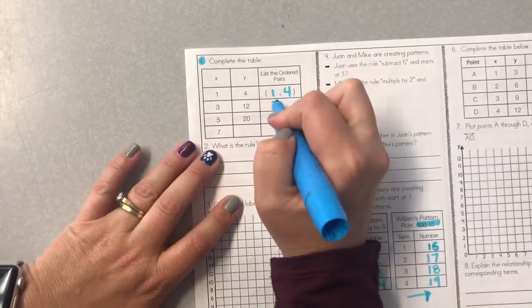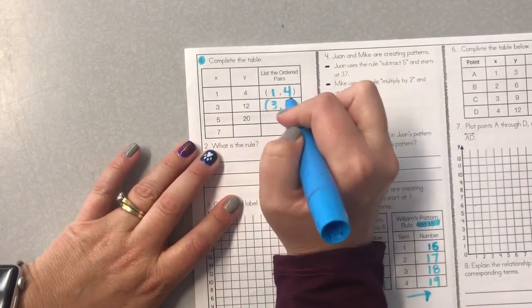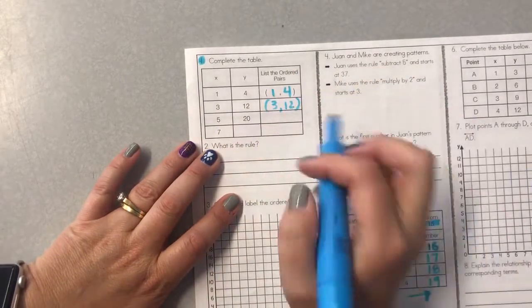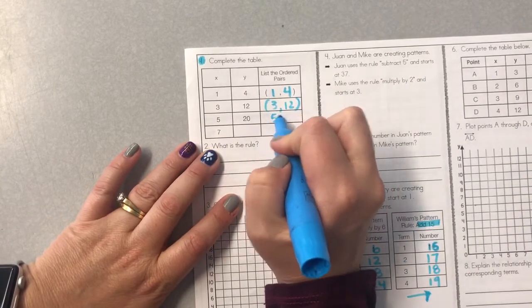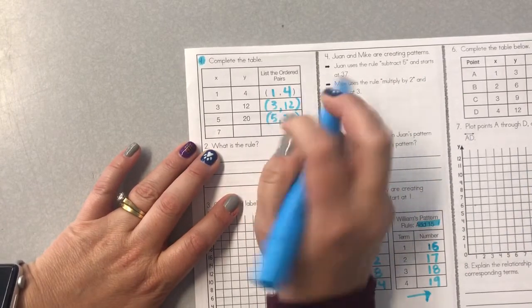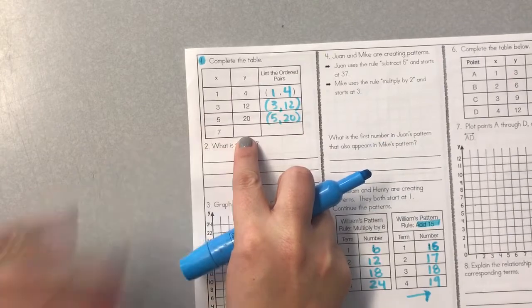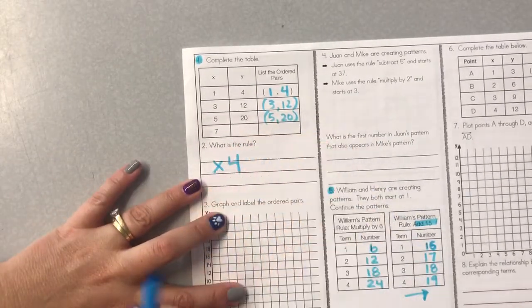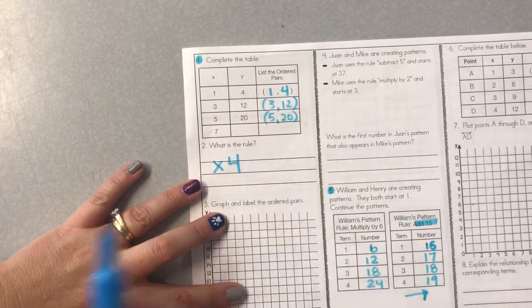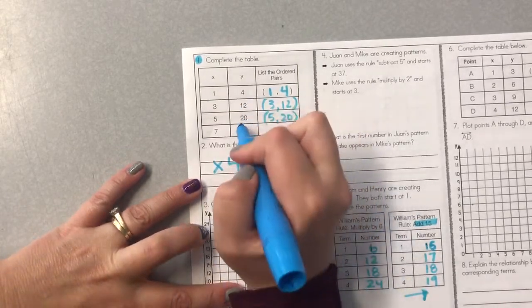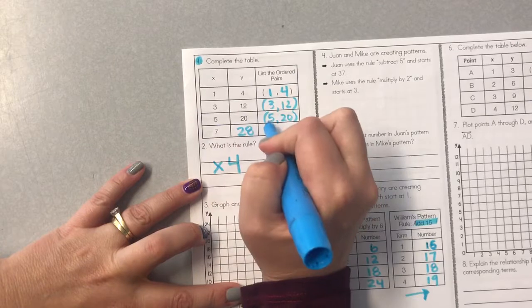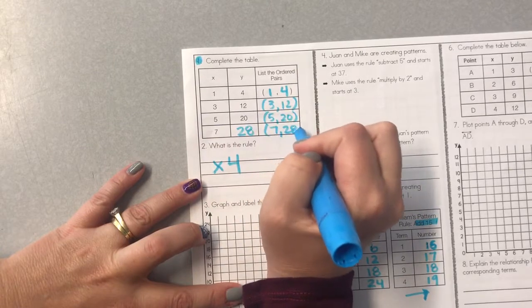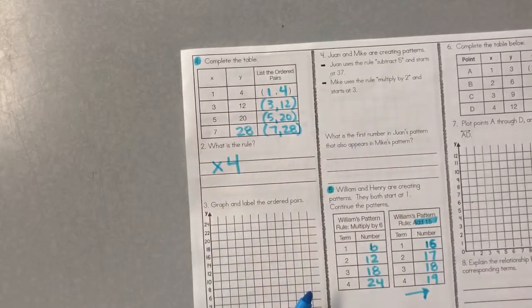So this ordered pair would be 3, 12. This ordered pair would be 5, 20. And then it leaves this last one blank, so we have to figure it out. Where the rule we decided is times 4, 7 times 4 is 28. So this last ordered pair would be 7, 28.